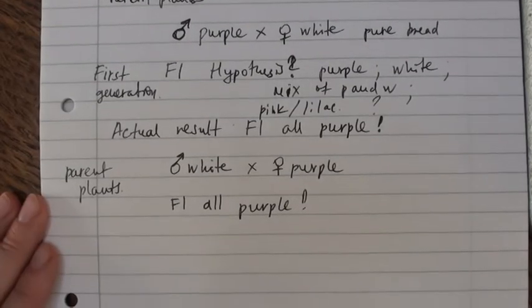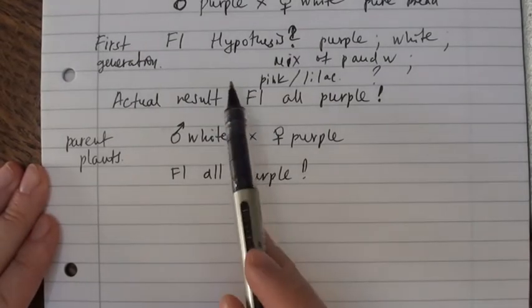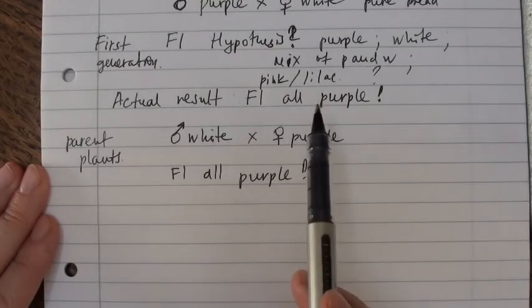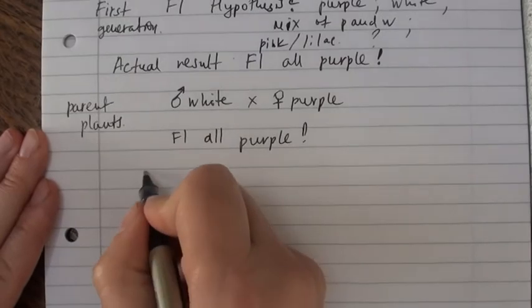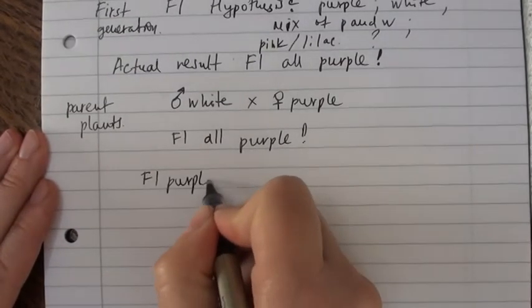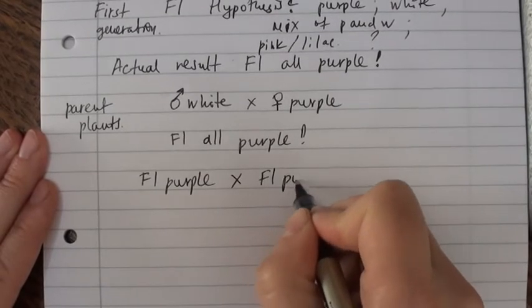So what he did next was he decided, well, what would happen if I take that first generation of plants and cross it with another first generation plant, okay? So let's try that. So it's going to be F1, which is still purple, crossed with another first generation purple plant.